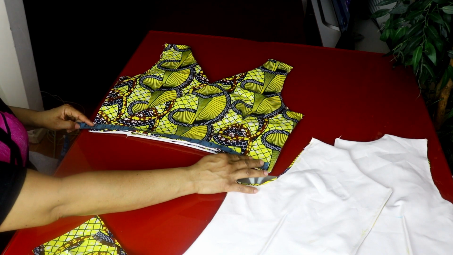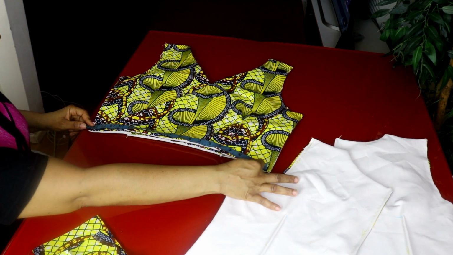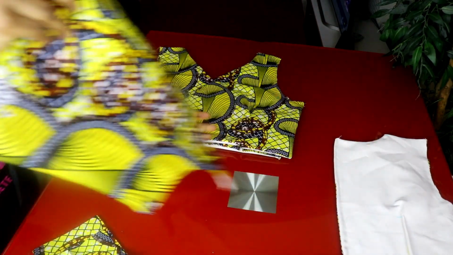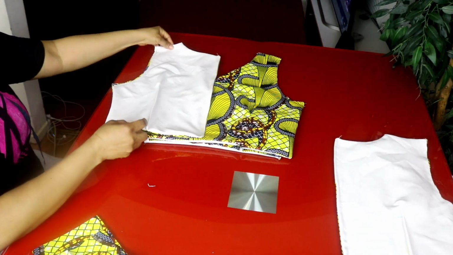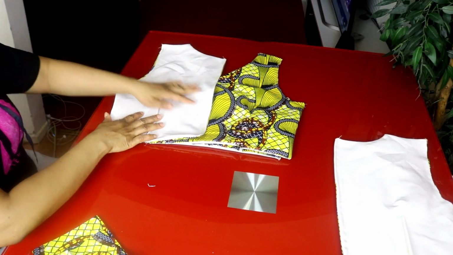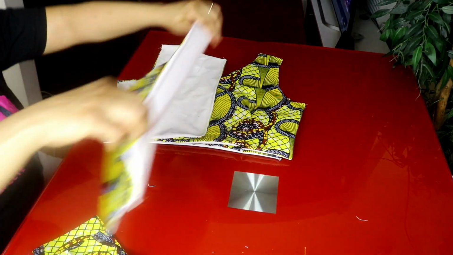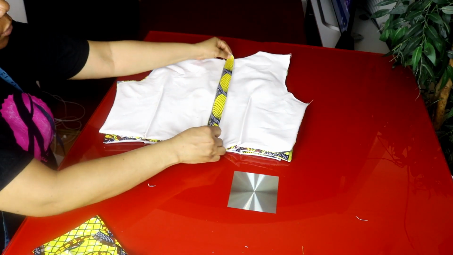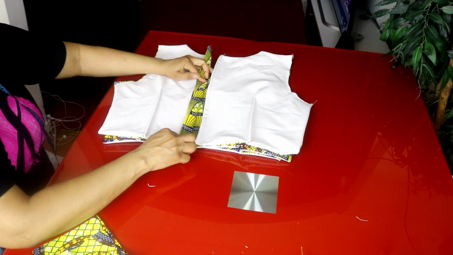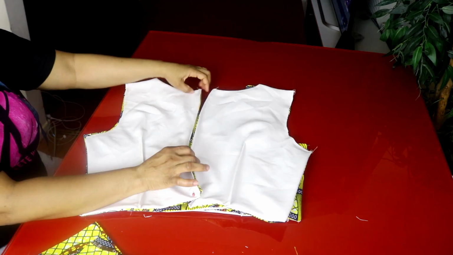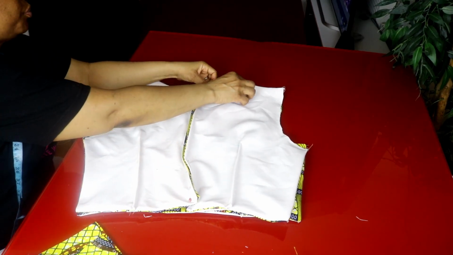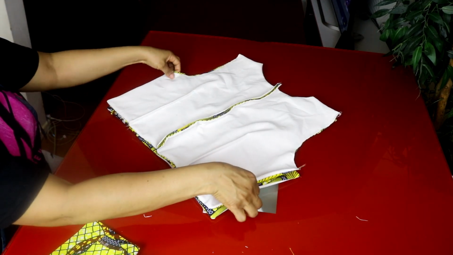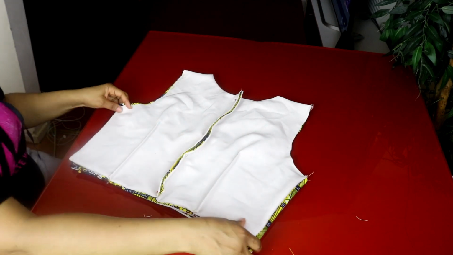Okay. So I will leave 1 inch on this side for sewing allowance and 1 inch on this side for sewing allowance. So for this side, the back side, I will place it like so. So this one will be for my zipper allowance. This 1.5 inches I'm pinning is for zipper allowance. So I'm going to sew the shoulders on both sides.